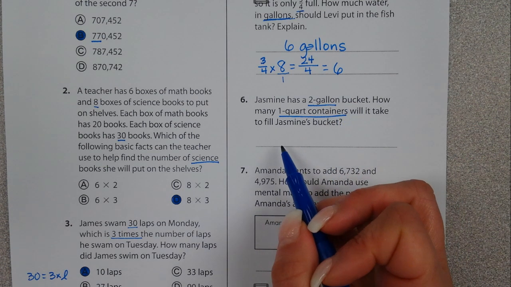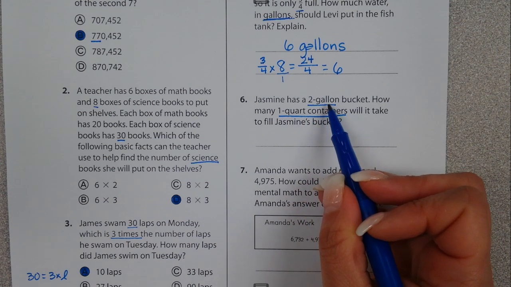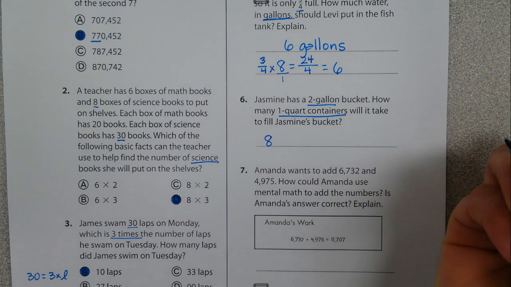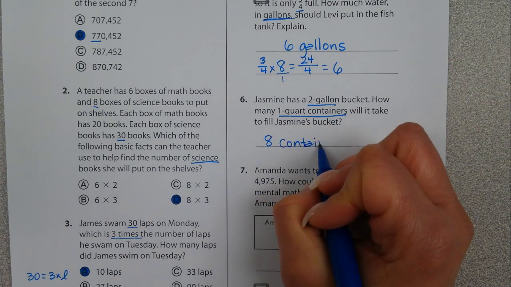So remember, there's 4 quarts in 1 gallon. So to fill a 2-gallon bucket, we'll just double that number. It would be 8. So she'll need 8 containers because each container is 1 quart.